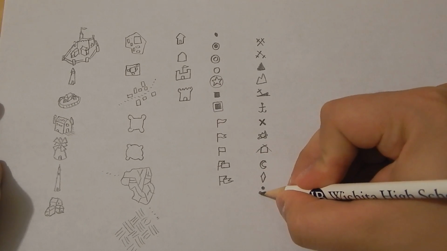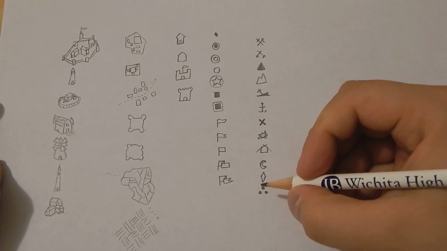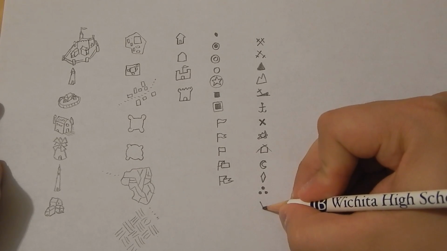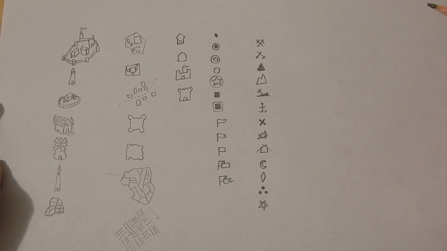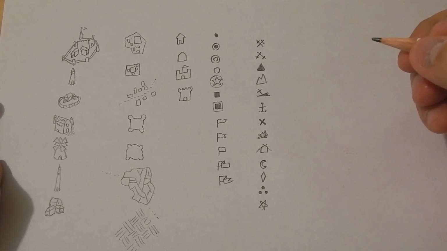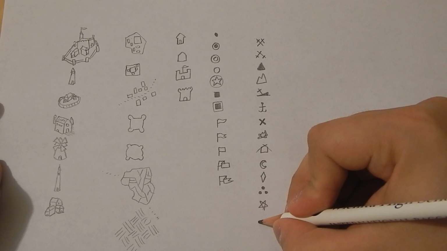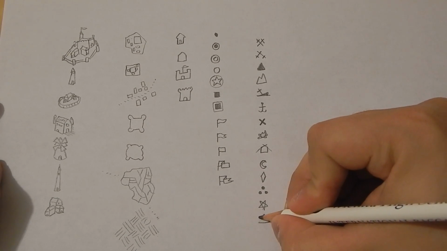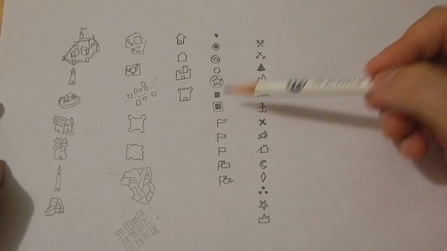I've seen people use this 3-dot symbol, or if there's a magical location, you could always just use a classic pentagram symbol, read easily as a magical area, etc. Oh, another idea is that you could use a crown symbol for a capital. Something like that, instead of using that or that.